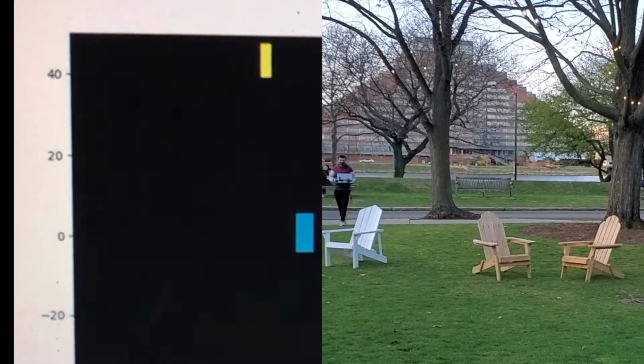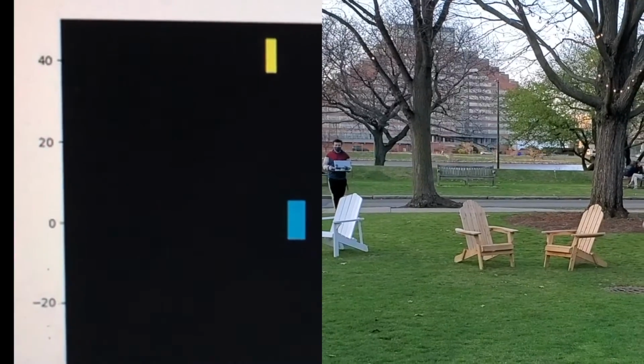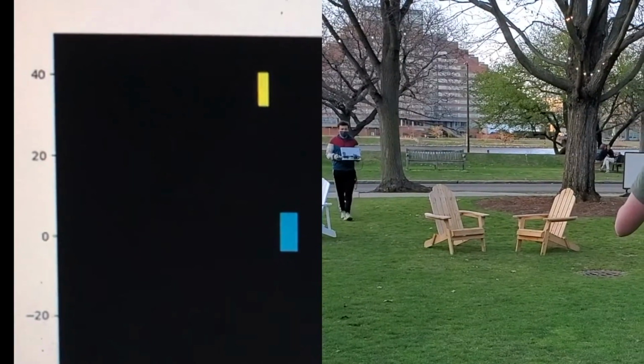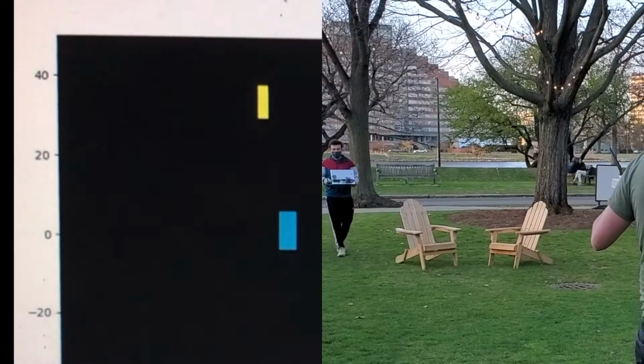So here we have a side-by-side video that shows what the driver's display will show while a bicycle is approaching the car. I'm carrying the bike's module, which is represented by the yellow square on the left. I'm approaching Jonathan, who's holding the car's module, represented by the blue square.